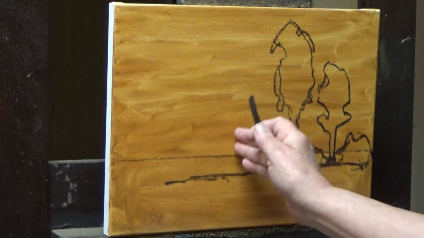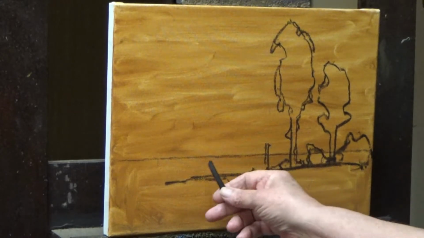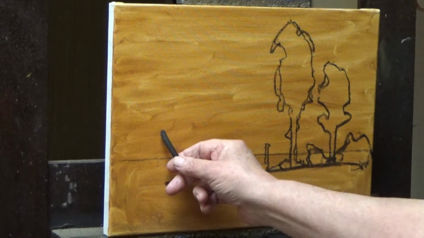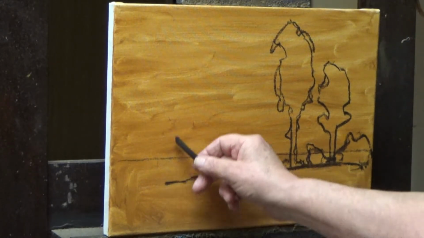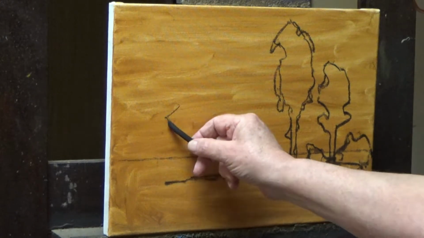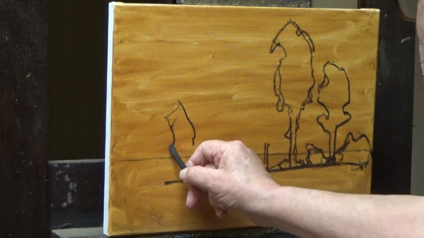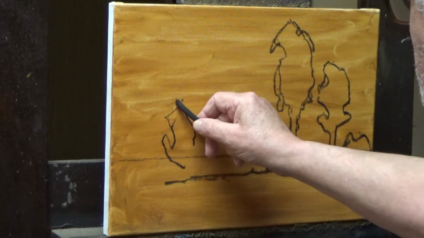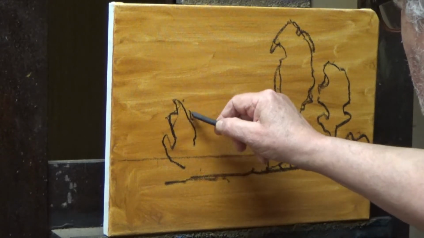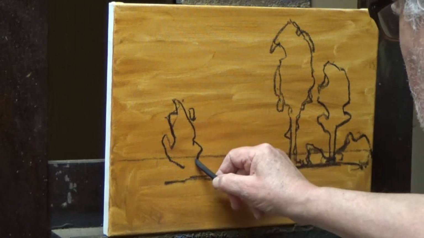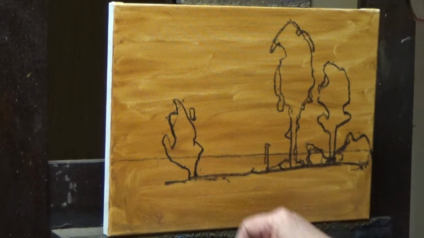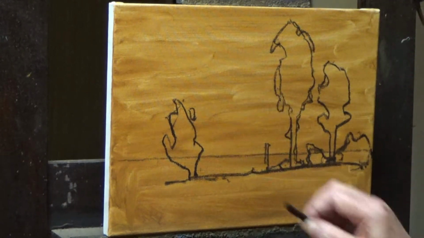Okay, I want my window in here so that I can look through. So we'll border this by something, but you know, everybody's a different height.